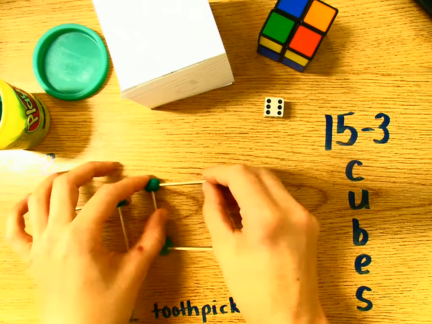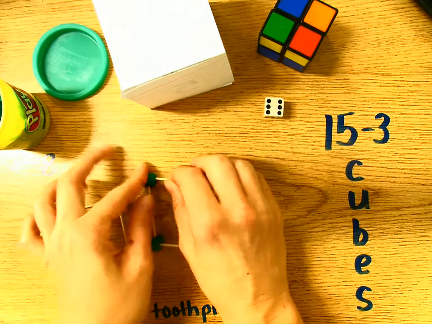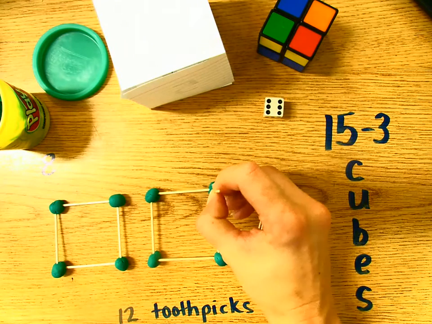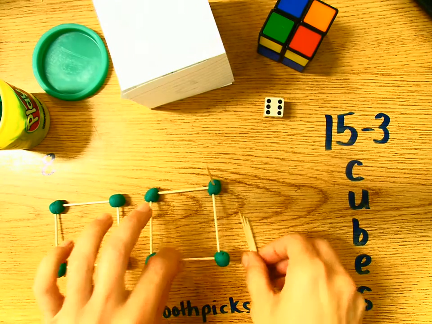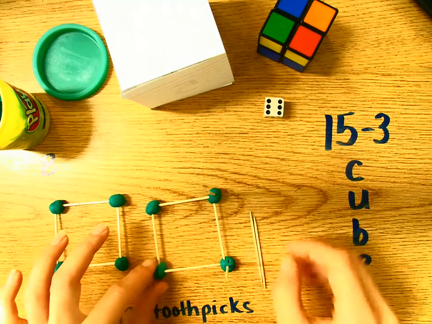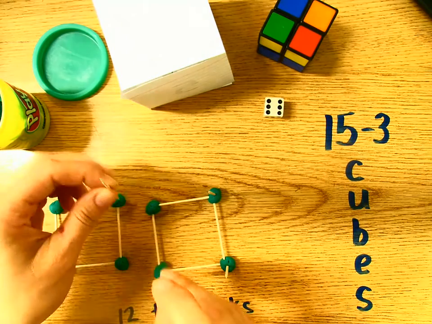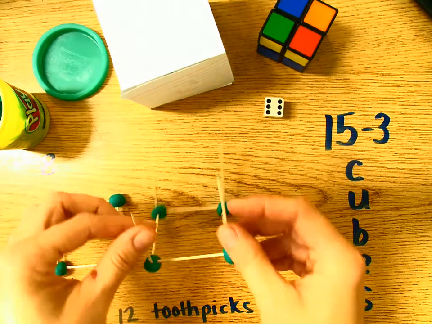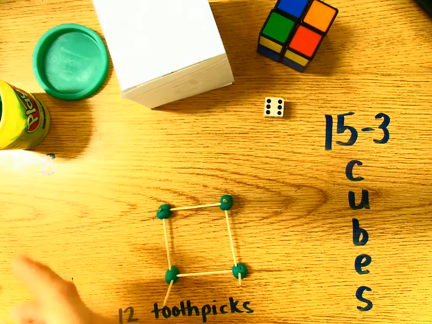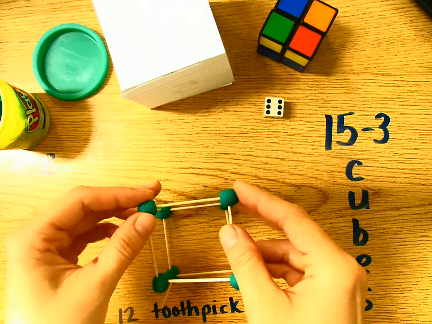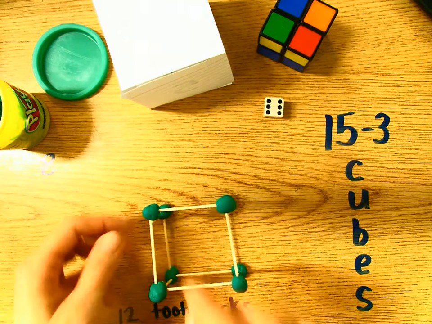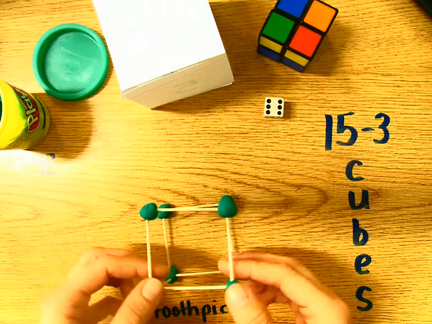And then I'm out of Play-Doh, but I don't need any more Play-Doh because my last part is I'm going to stick the toothpicks straight up and down into one of my square Play-Dohs. See, like that. And then I'm going to put this square on the top very carefully. And then I will have made a cube.